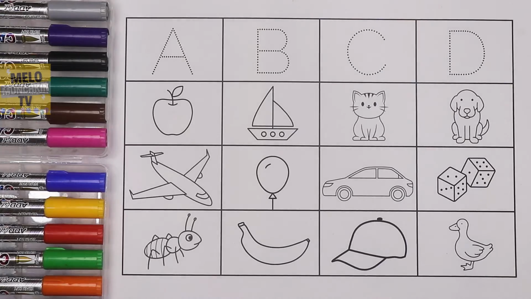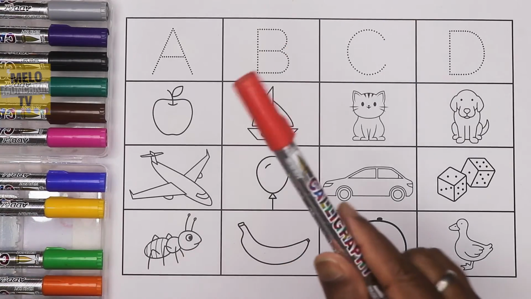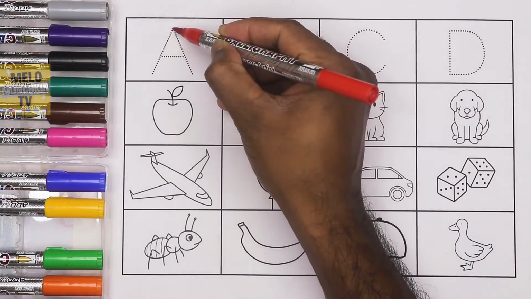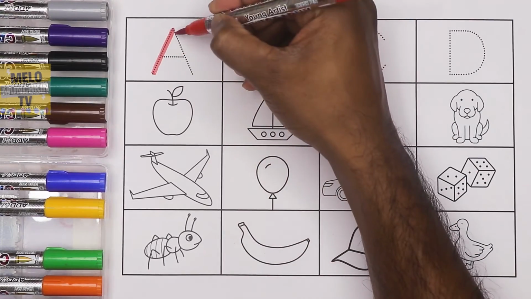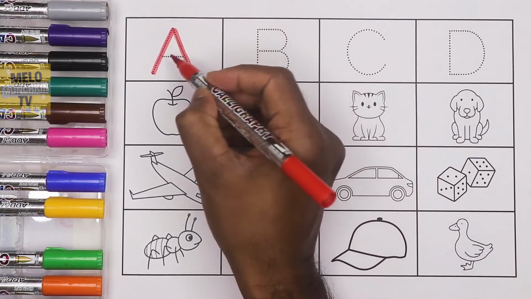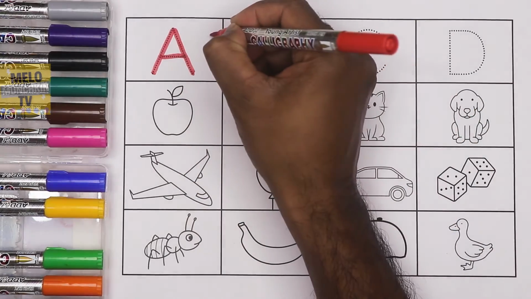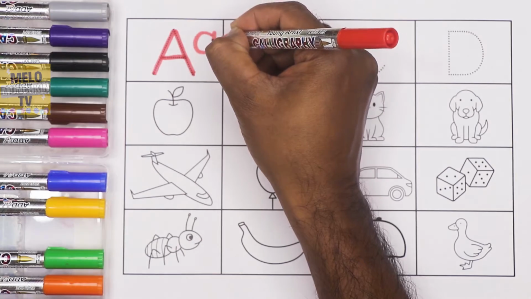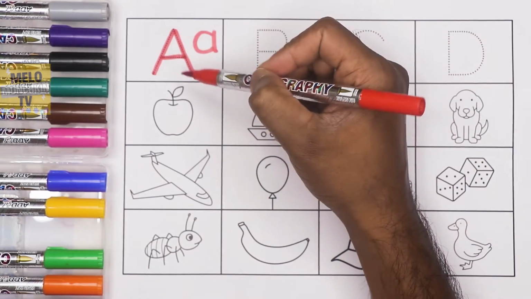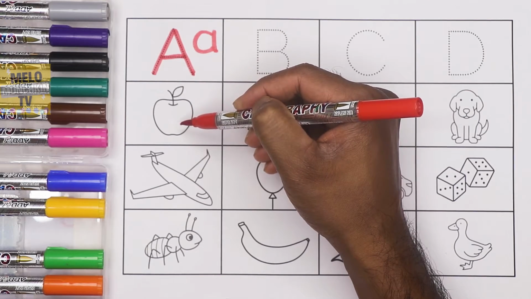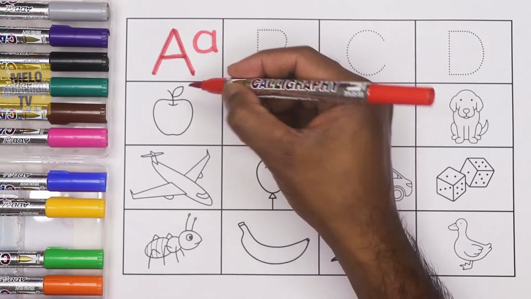So first I'll take a red color and write the capital letter A. This is capital letter A, and this one is small letter A, capital letter, small letter. A for apple. Let's color it.